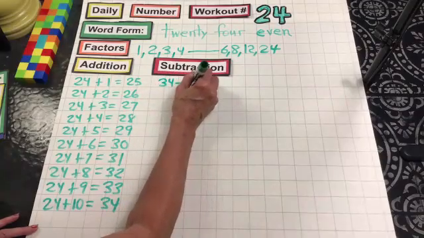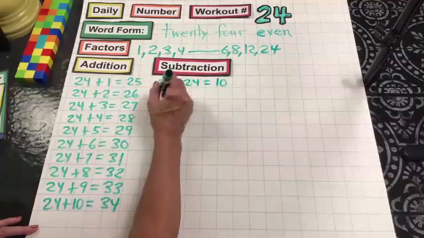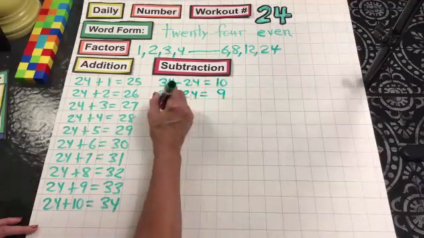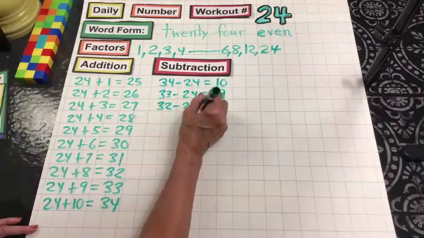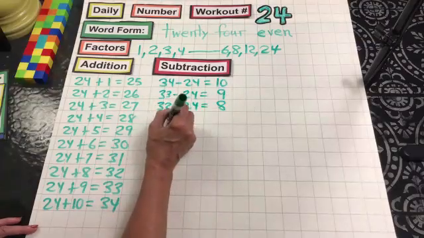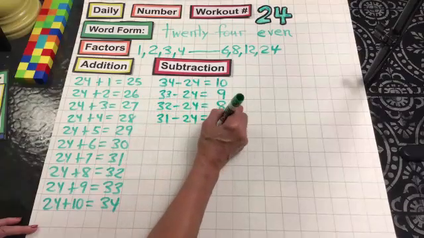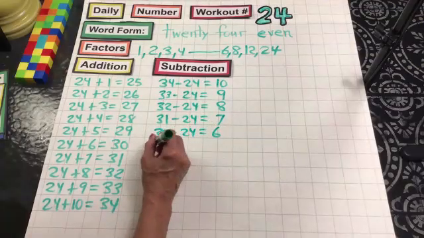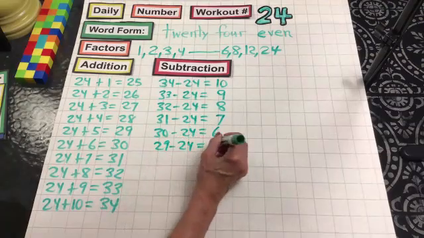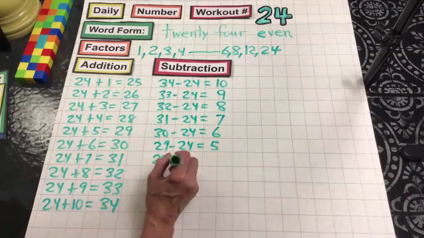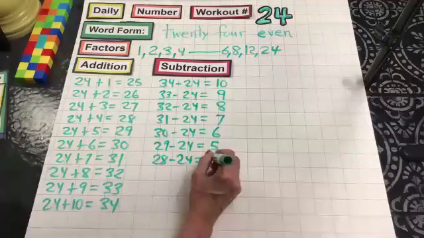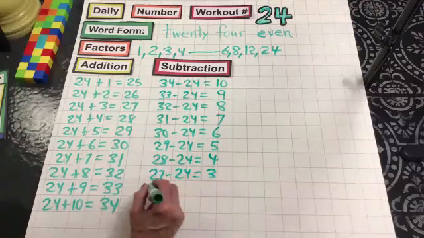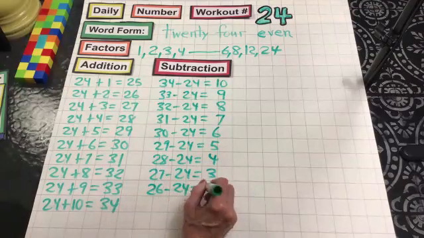34 minus 24 equals 10. 33 minus 24 equals 9. 32 minus 24 equals 8. 31 minus 24 equals 7. 30 minus 24 equals 6. 29 minus 24 equals 5. 28 minus 24 equals 4. 27 minus 24 equals 3. 26 minus 24 equals 2.